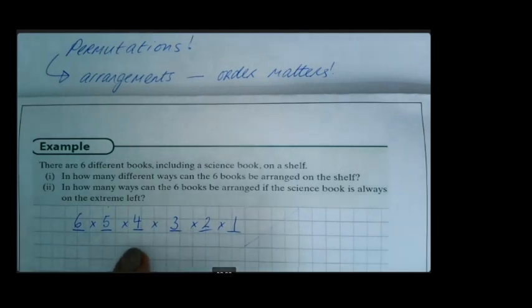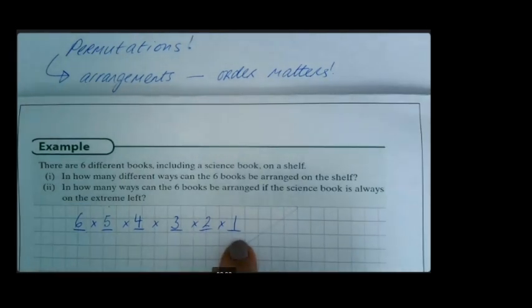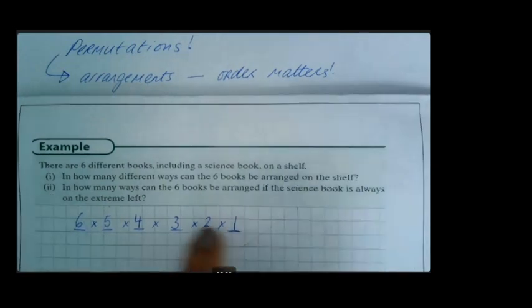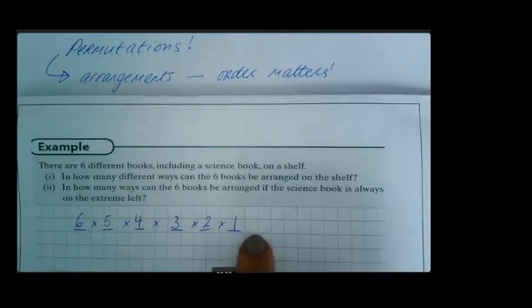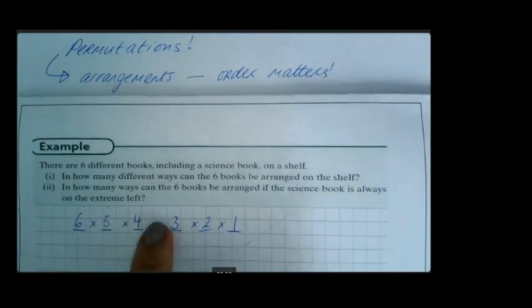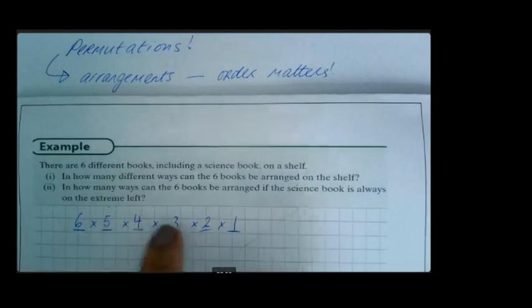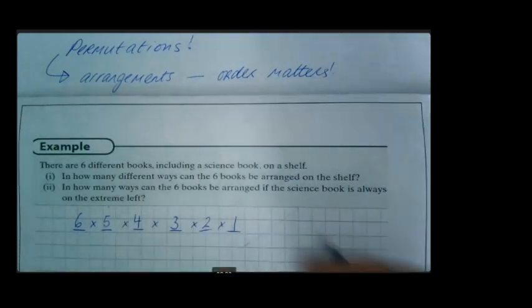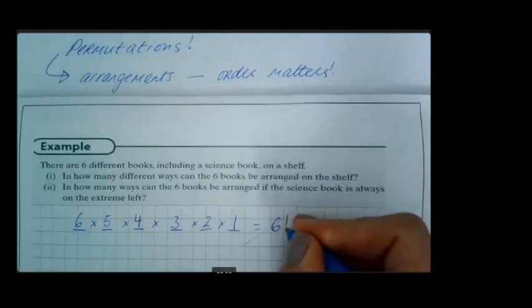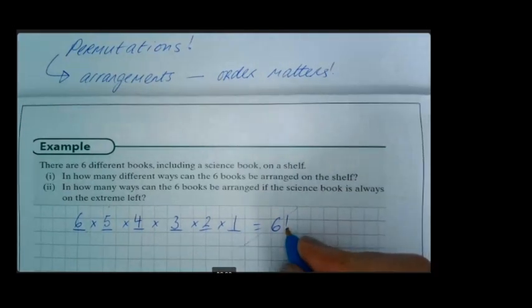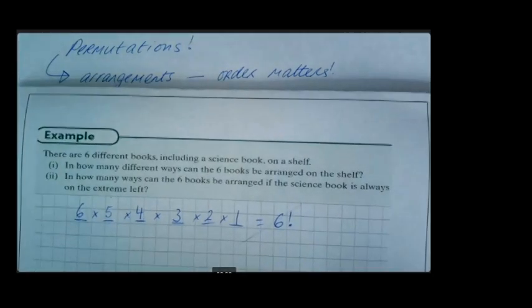And 6 times 5 times 4 times 3 times 2 times 1, when we have something like that where we're multiplying and the numbers are going down each time by 1, so for example, 5 is just 1 less from the 6, 4 is 1 less from the 5, 3 is 1 less from the 4, and so on. We can write this as 6 factorial. That's what it is called, and the notation is an exclamation mark. And we can do that on the calculator.